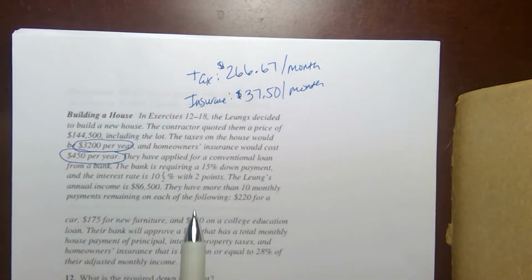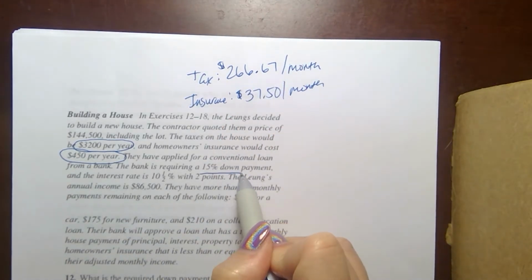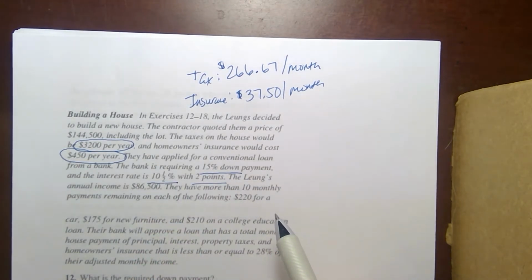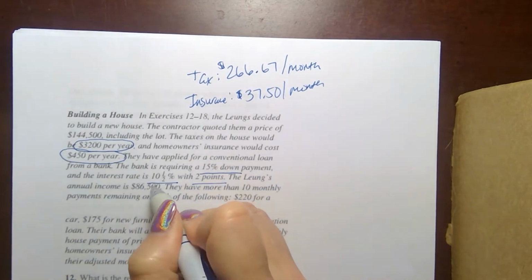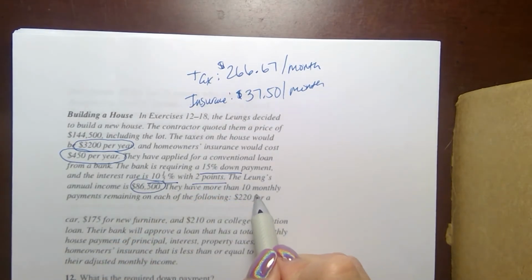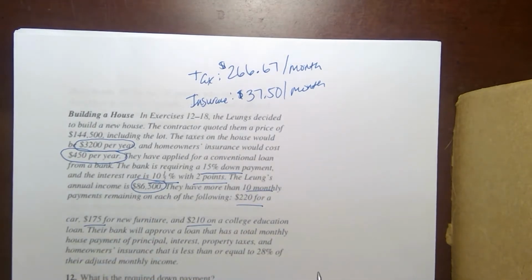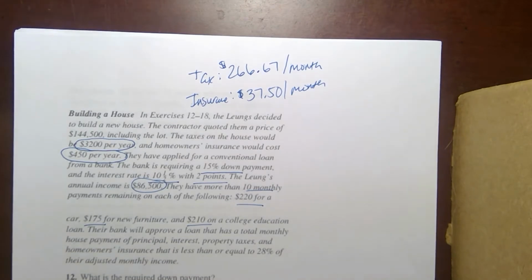Okay, they've applied for a loan. The bank wants 15% down, an interest rate of 10.5%, and 2 points paid up front. We've got an annual income, and we've got long-term debt of $220 for a car, $175 for furniture, $210 for a college loan. The bank will approve a loan where 28% of their adjusted gross income is less than or equal to what's being asked. So let's work through our questions in order.